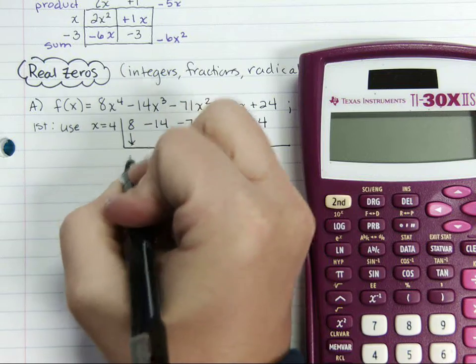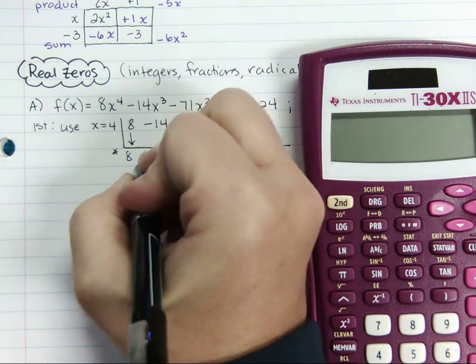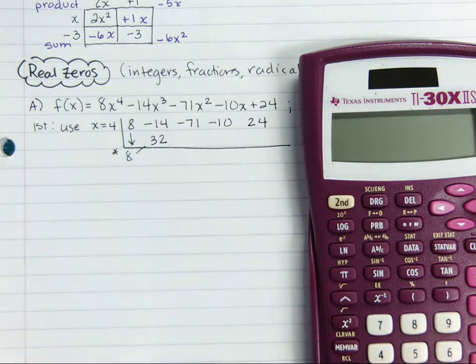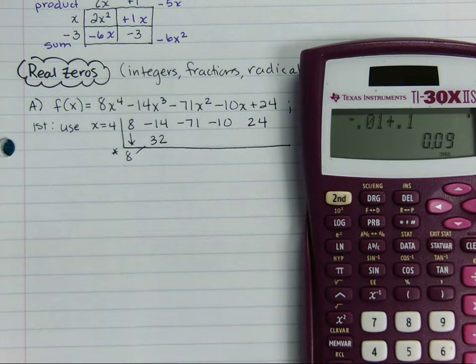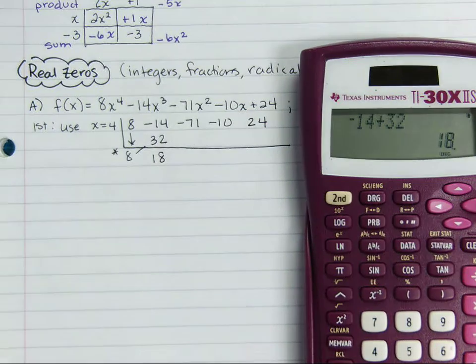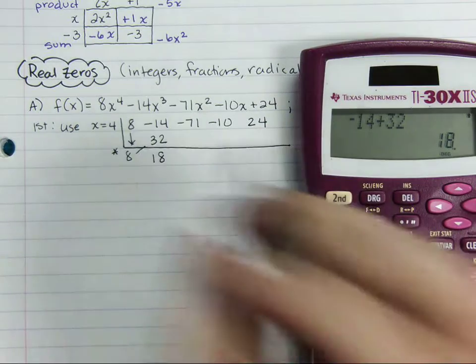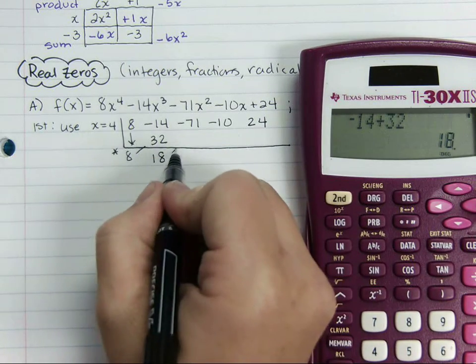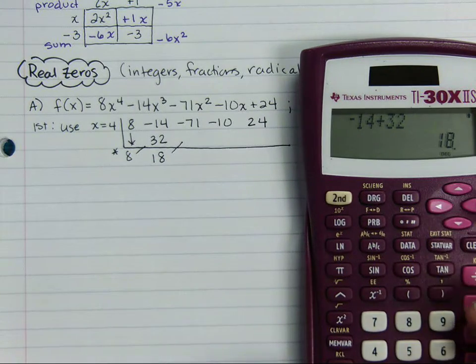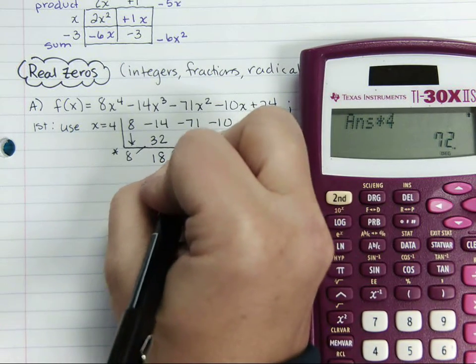So I'm going to drop the 8 down. All right. So 4 times 8 is 32. And so that I don't make any kind of mistakes, I'm going to do my negative 14 plus 32 so I can make sure I drop down the correct value. Because with such large numbers, I do not want to screw this up. Because if I screw it up, then I have to start all over. So now I have to do 4 times 18, which 18 is already on my screen, which is nice. So I can just multiply that times 4. And I get 72.